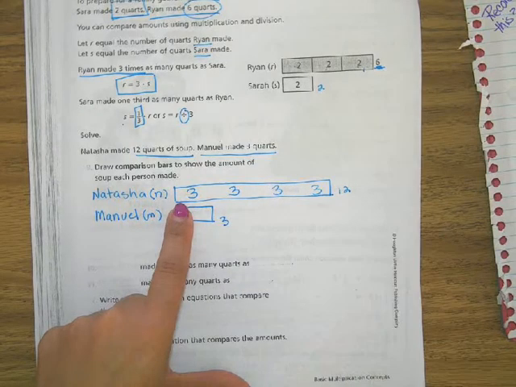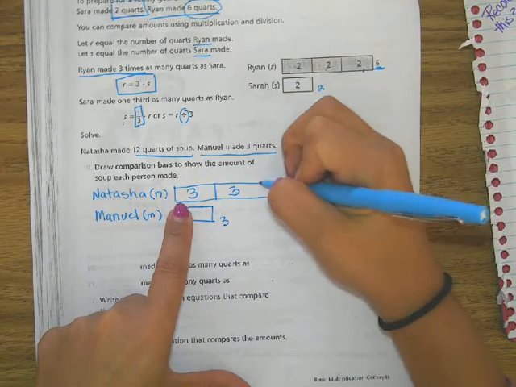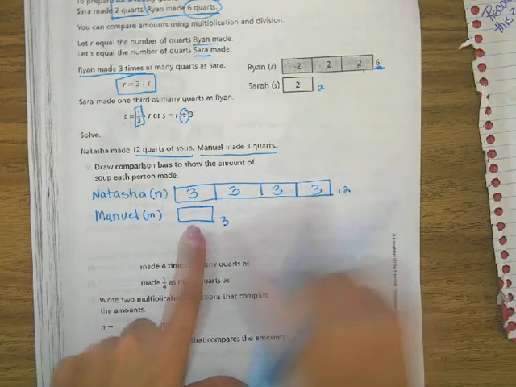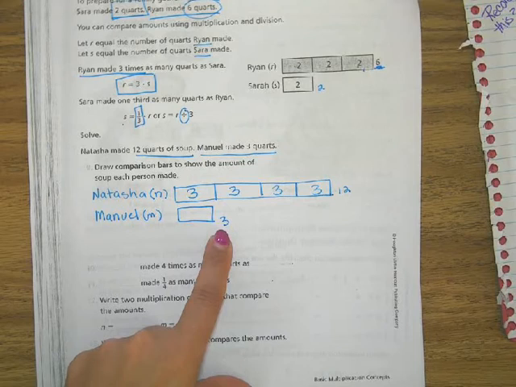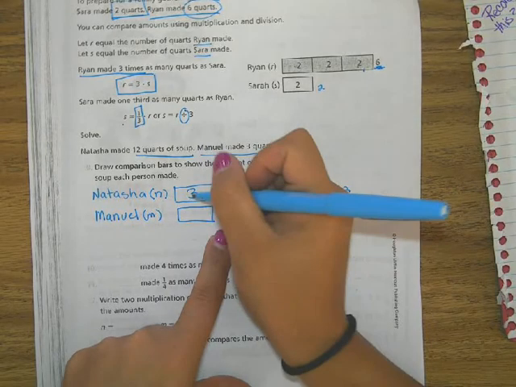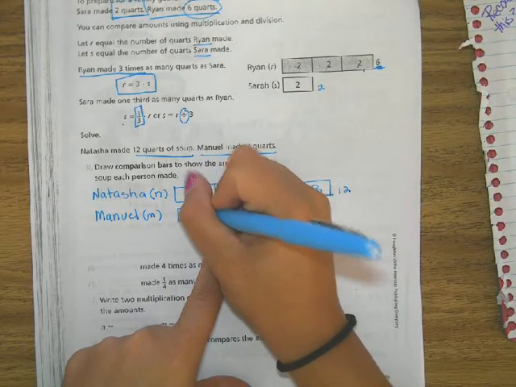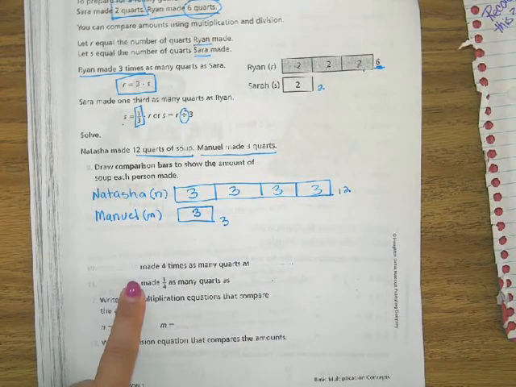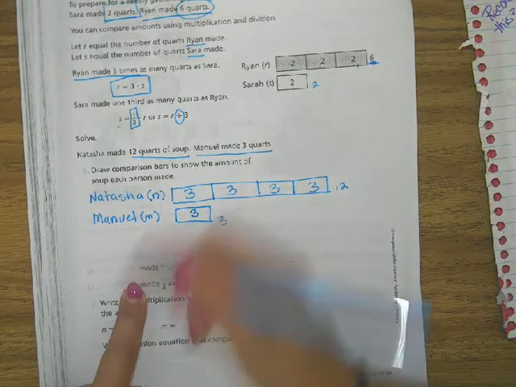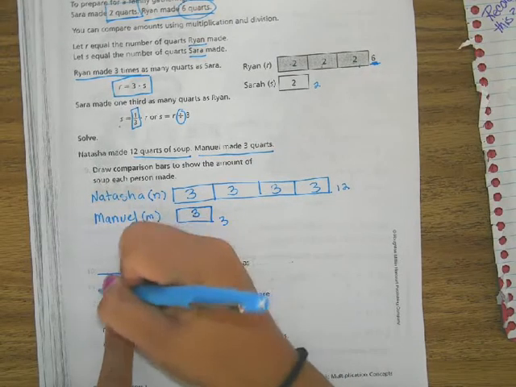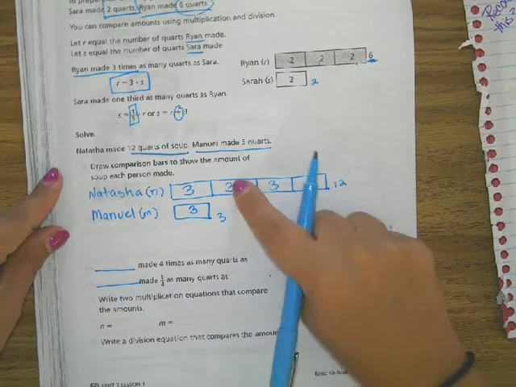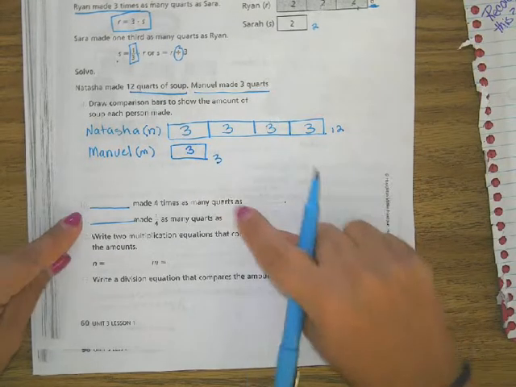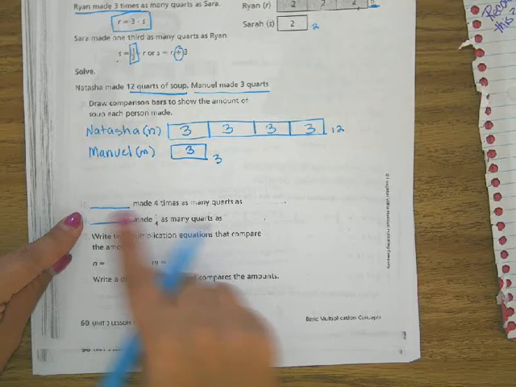Now question 10 says blank made 4 times as many quarts as blank. What are we going to put in the blanks there? Stephen, what are you thinking? I think that for the blank, we can say N. So I think we can say the name. Okay, so Natasha made 4 times as many quarts as Manuel. Does everybody agree? Yes. Yeah, you're correct.